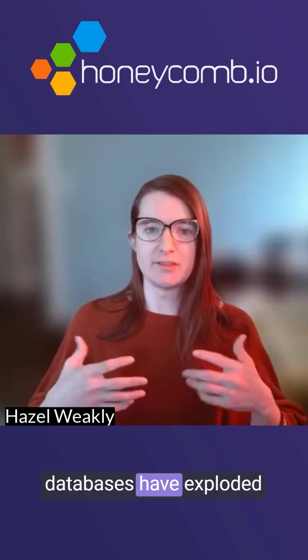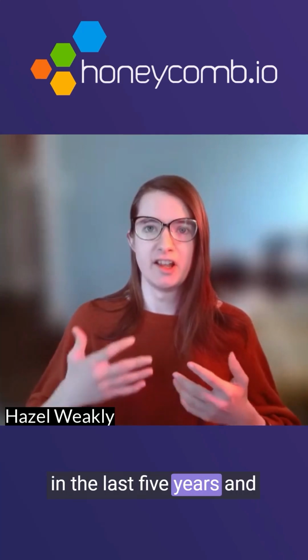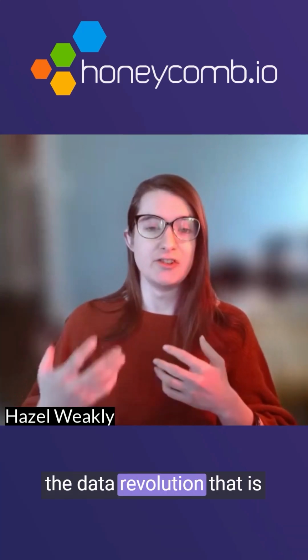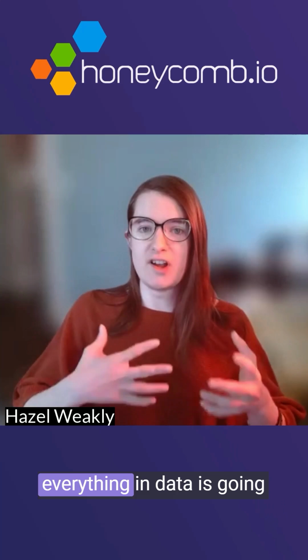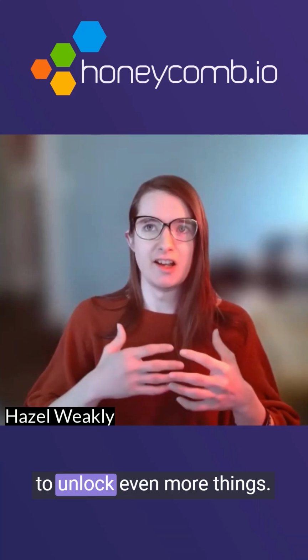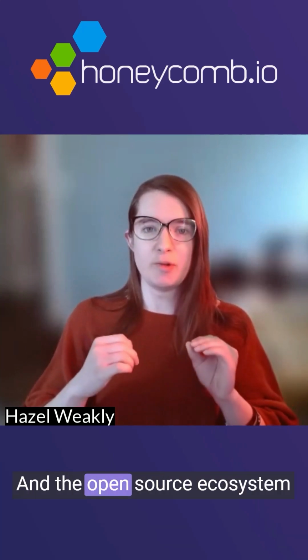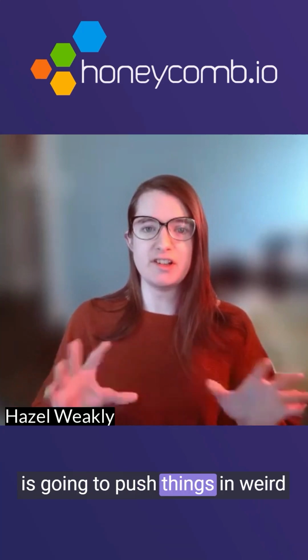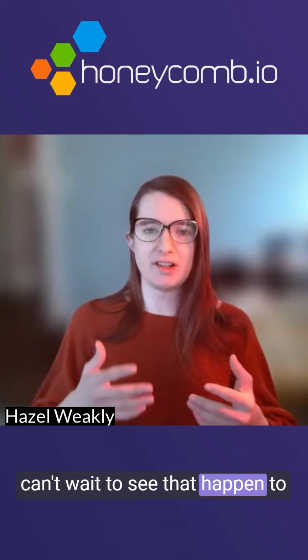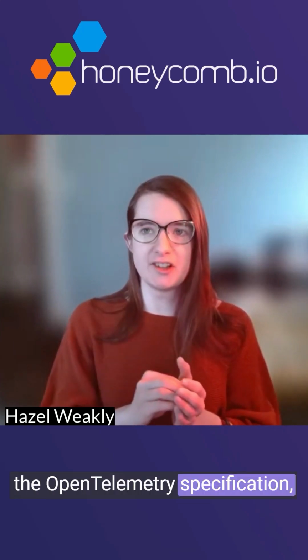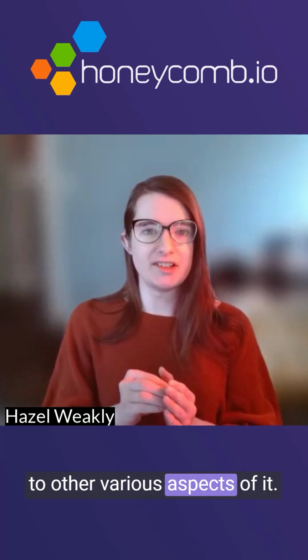Columnar databases have exploded in the last 5 years. The data revolution currently happening and the decoupling of everything in data is going to unlock even more things, and the open source ecosystem is going to push things in weird and innovative directions. I can't wait to see that happen to the OpenTelemetry specification and its various aspects.